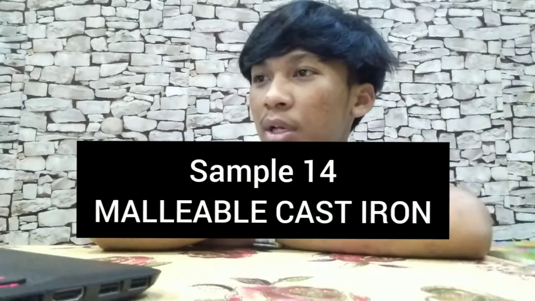Second, cast iron. The carbon percentage: it contains more carbon than steel, more than 2%. The hardness: hard. First, increased carbon content produces an increase in hardness. Second, high hardness. And third, harder than steel.